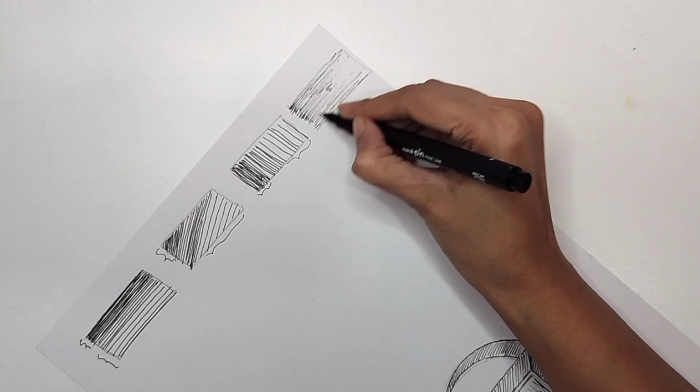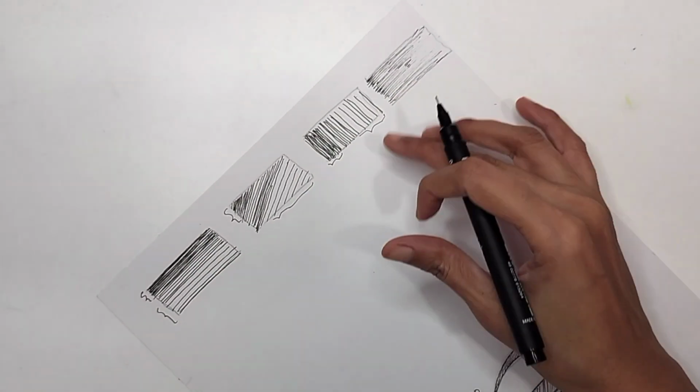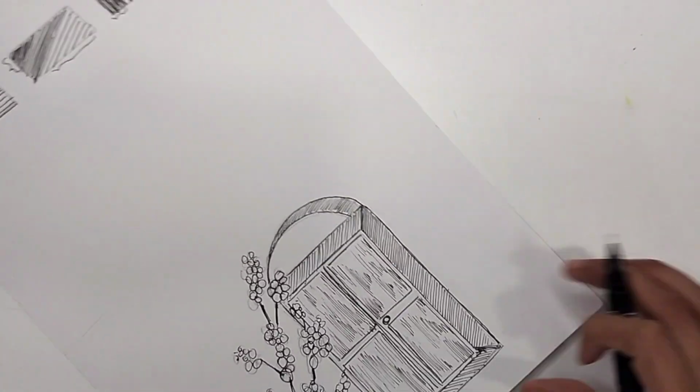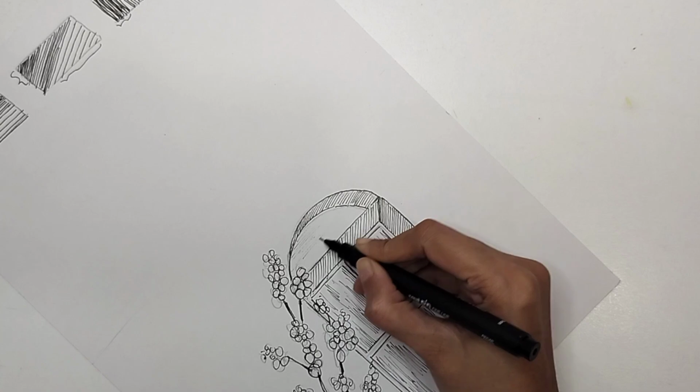So this one is also hatching, but very different from this one. As you can see, this one is very lighter in shade. So a little bit of texture you can add in the door pattern and in this particular area as well.